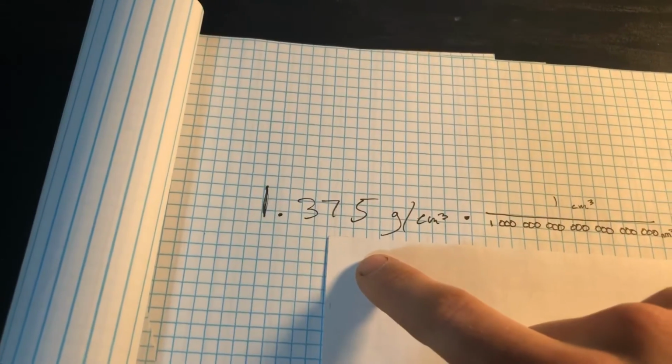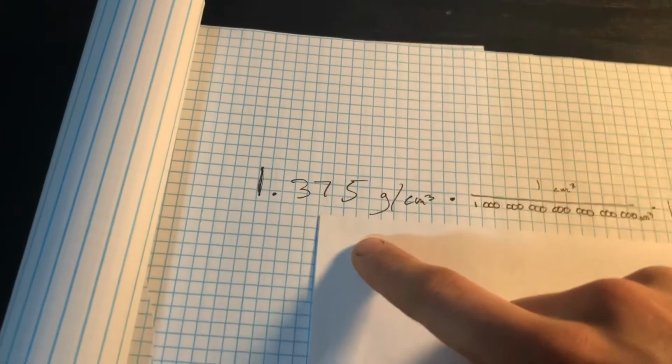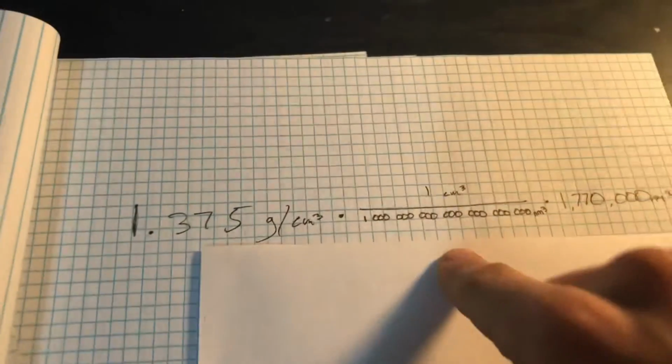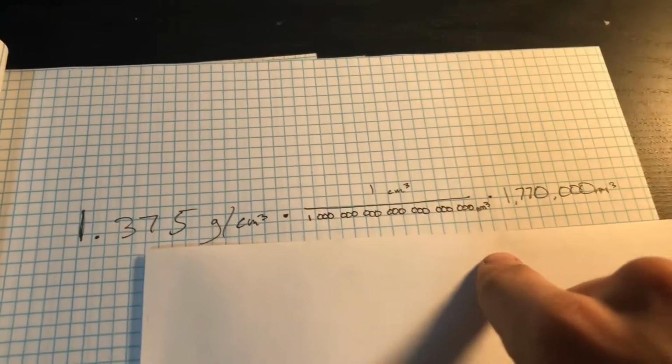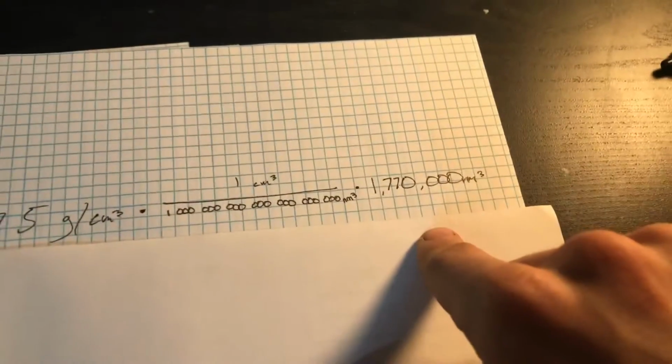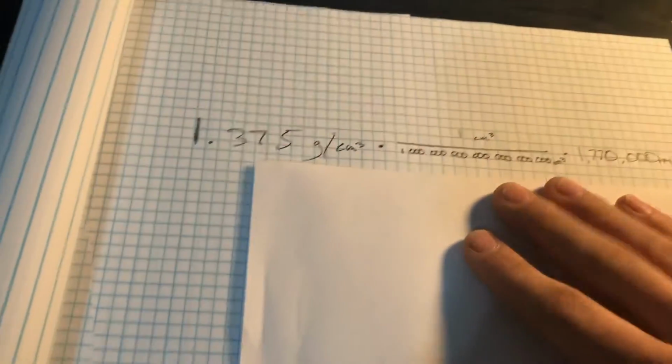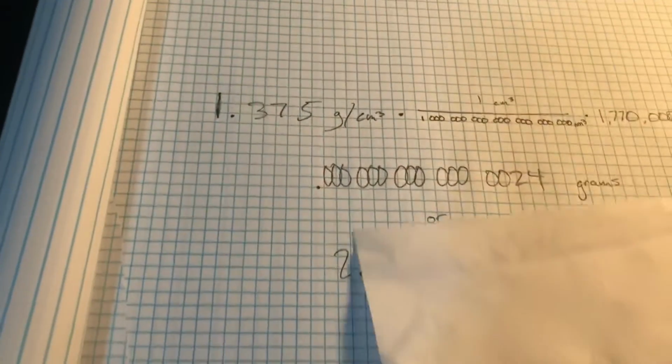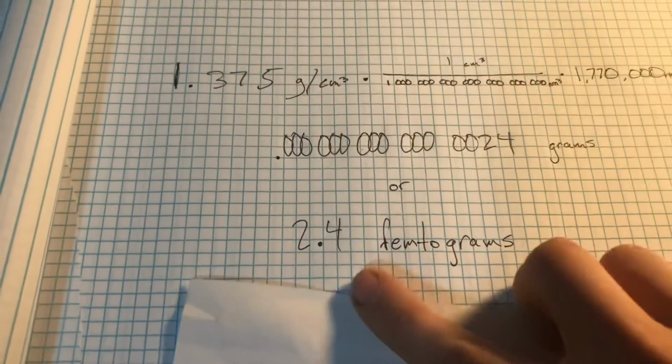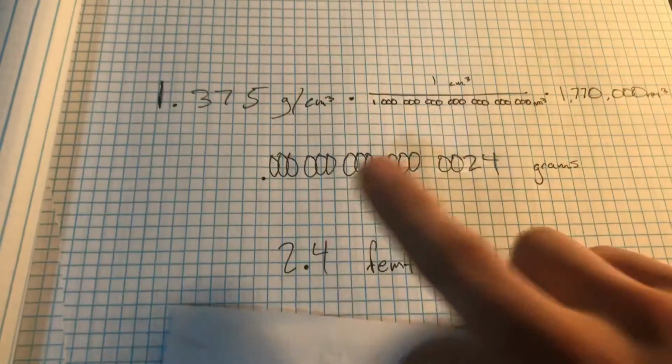We also know that the coronavirus is roughly spherical in shape, like this ball. Therefore, we can use the radius to determine its volume to be 1,770,000 nanometers cubed. Now, using the average density of a virus particle, 1.375 grams per centimeters cubed, multiplied by the number of nanometers cubed in a centimeter cubed, multiplied by the volume of our coronavirus particle, we find that the weight of a coronavirus particle is 2.4 femtograms, or that.